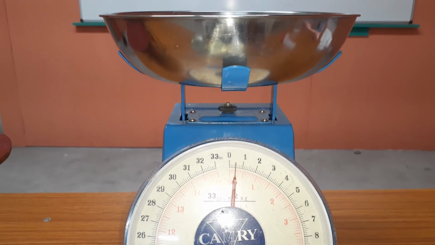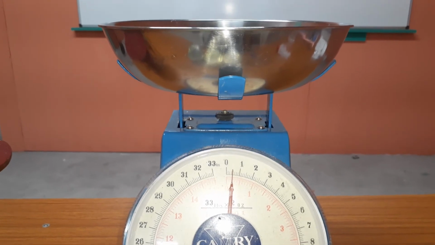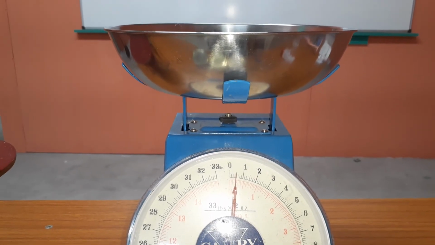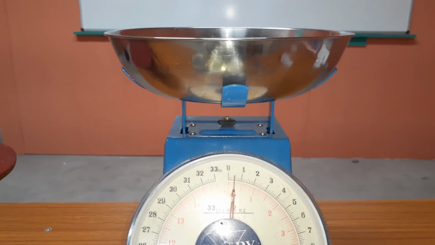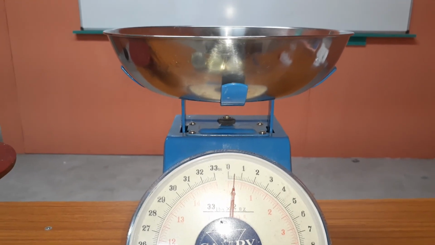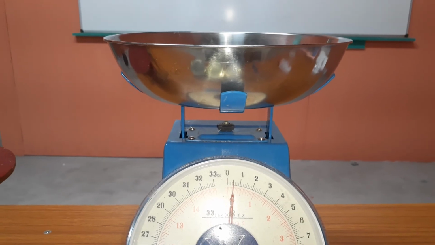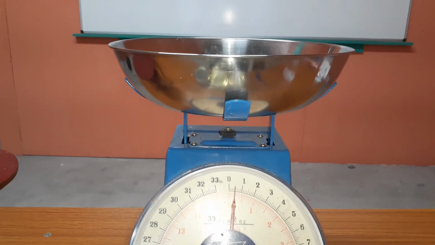So that's it for today. That's basically what the systematic error, an example of which is the zero error, is, and how it comes about with scales. So I'll see you in the next video.